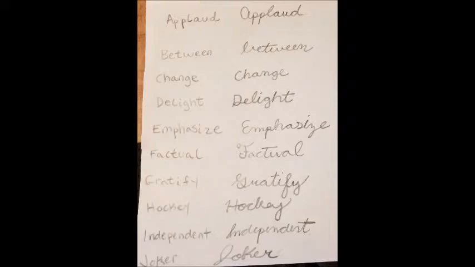After I have all my students write out the cursive words, I'm going to collect them all, and I'll grade them based on the grading rubric that I showed earlier.